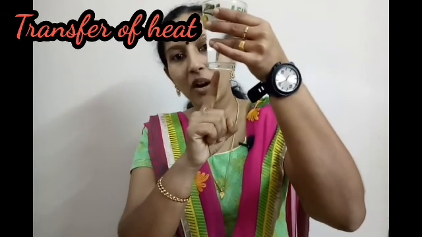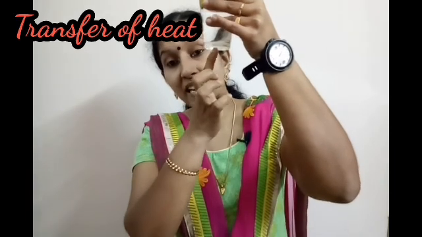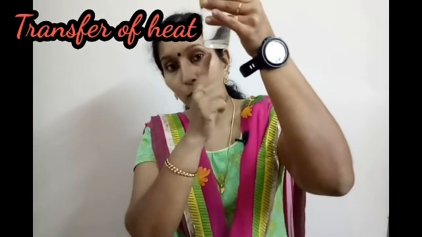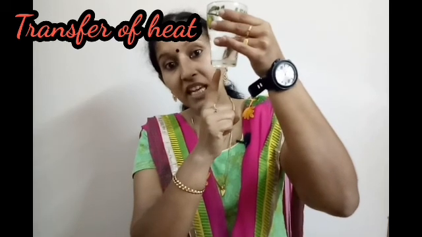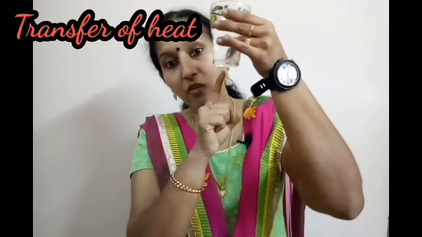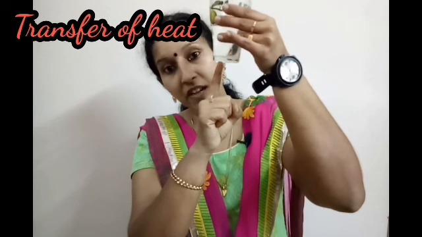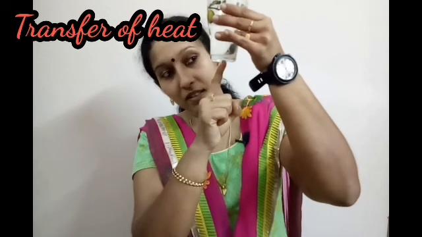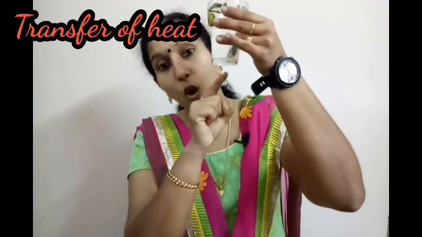When we heat the water, the water near the flame, here will be the flame, no? So the water near the flame gets heat first, which means the water at the lower surface gets hot first. Then hot water rises up.